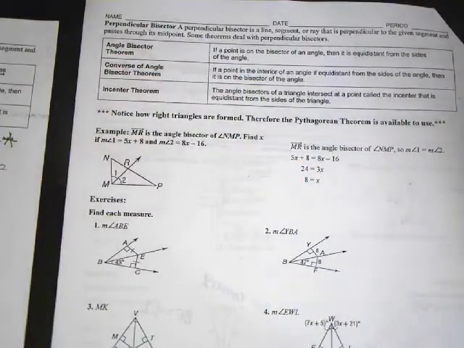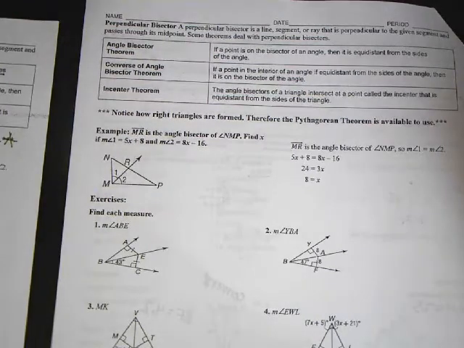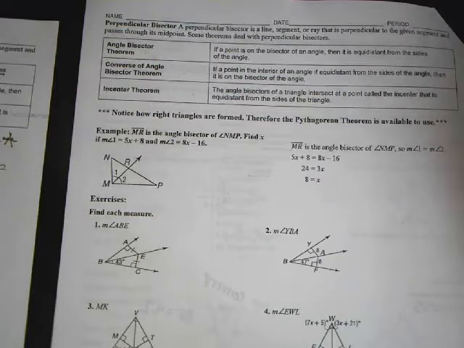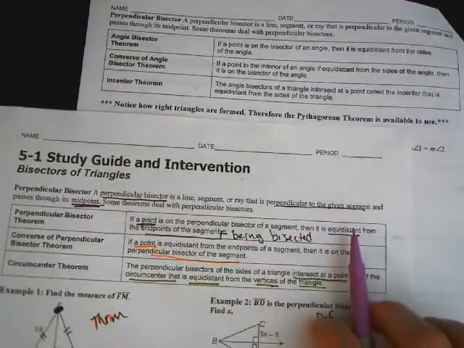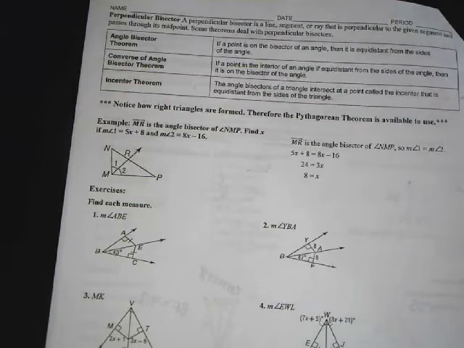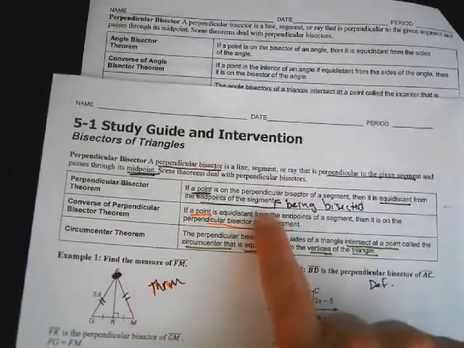Okay, so here we actually have a couple different ideas. No, it's actually very similar. Yeah, because this talks about equidistant from the endpoint. So, okay, but it's almost like it's opposite, right? We bisected a side, and we were equidistant from the angles, right?